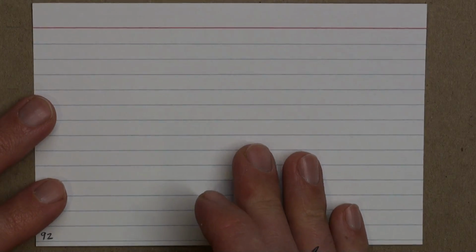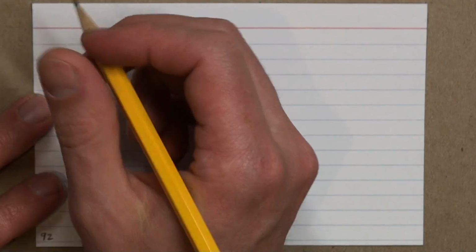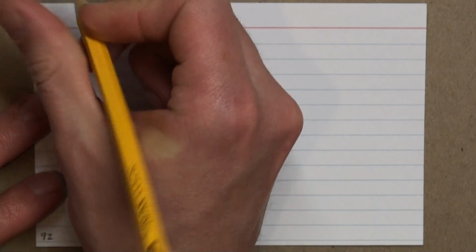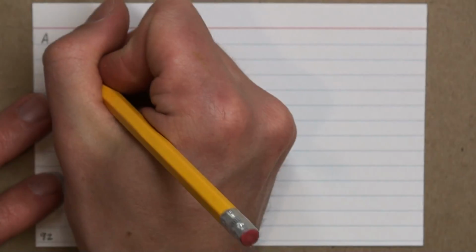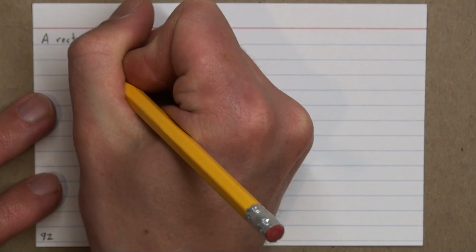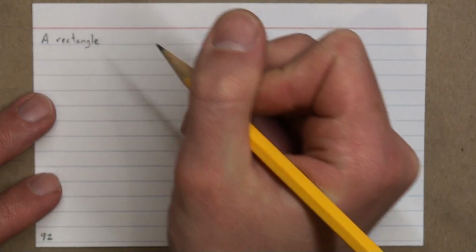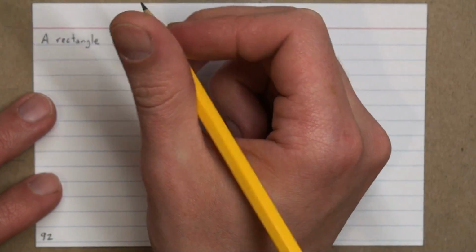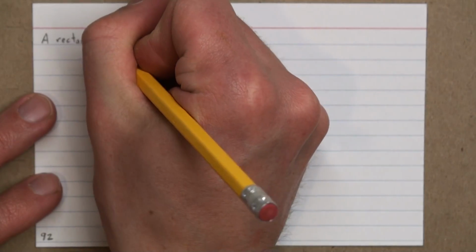Okay. We can now move on to the rectangle. So 92. Let's put the definition of a rectangle first. A rectangle is a parallelogram with 4 right angles.